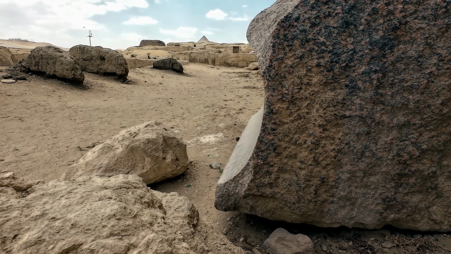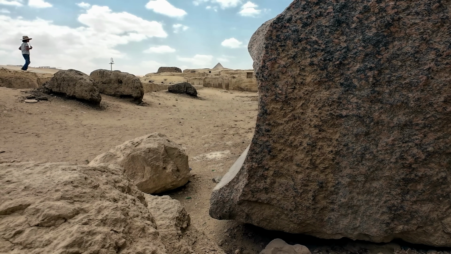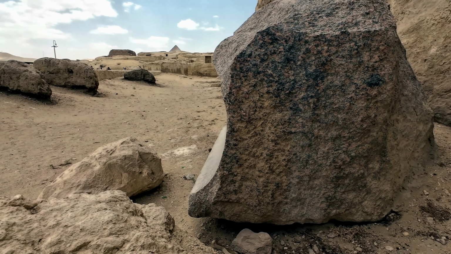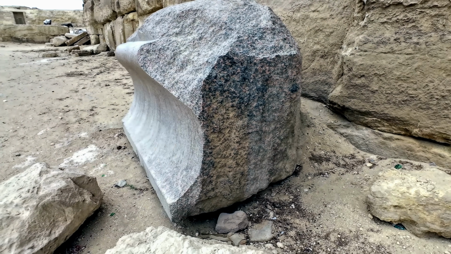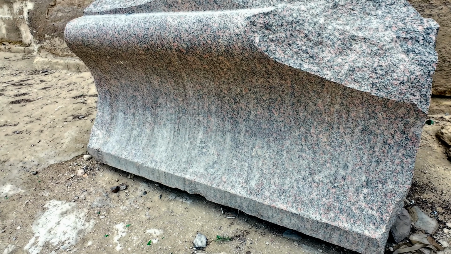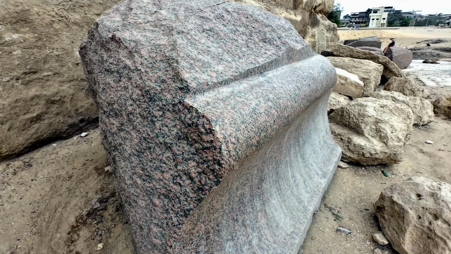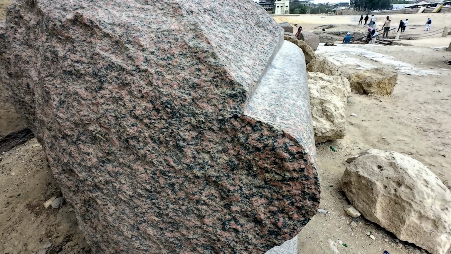So let's have a look at some casing stones on the Giza Plateau. Now, this is where I would say that the granite here has possibly been cut with some sort of technology. The reason I'm saying that is because you can clearly see the distinction of the material of this stone in comparison to the one that had the bulb on it. Completely different. Look at it.